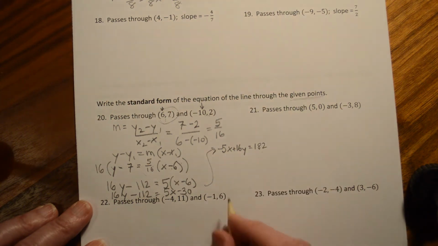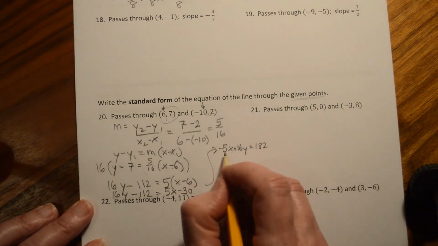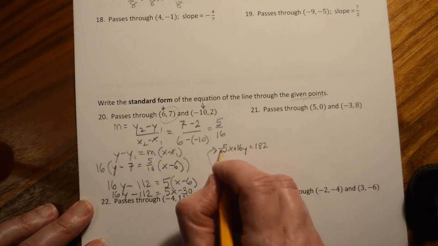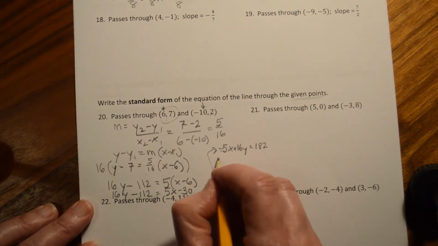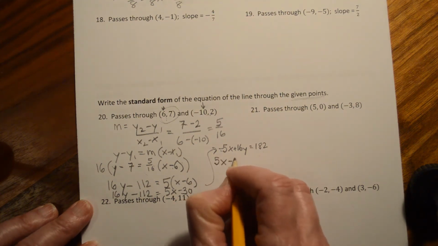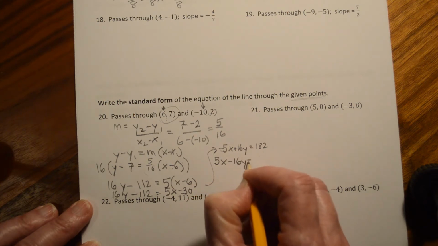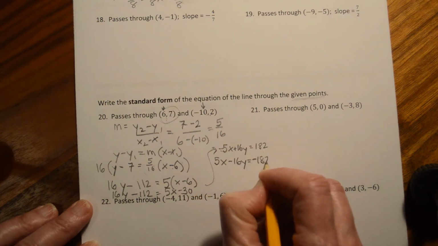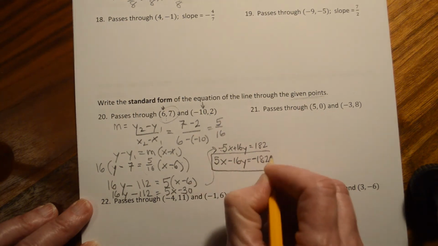Yeah. And all right, I was almost going to box that in. That is not the standard form because we have the negative coefficient in front of the x. So it's going to be 5x minus 16y equals negative 182. And that would be standard form.